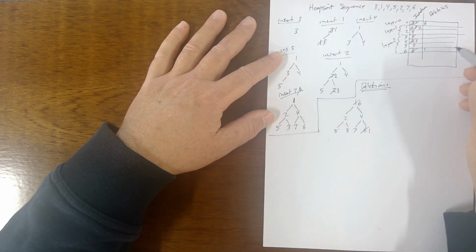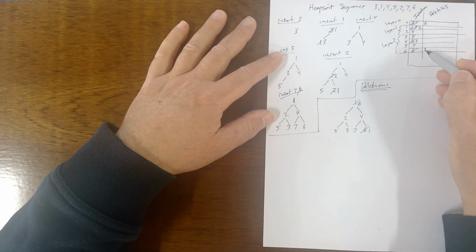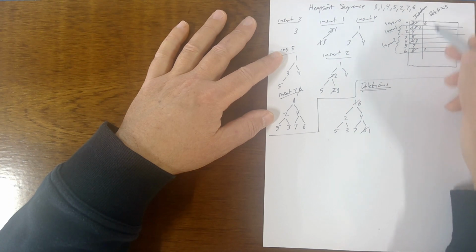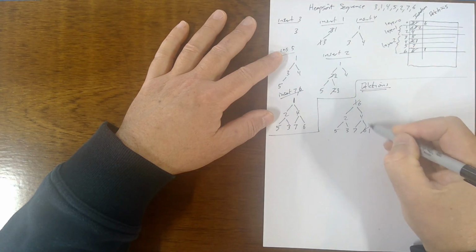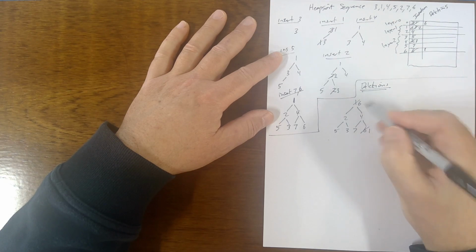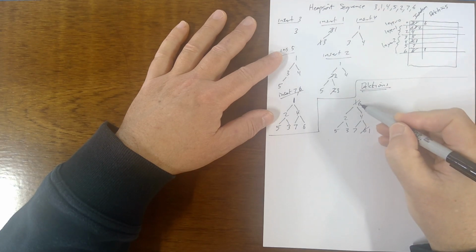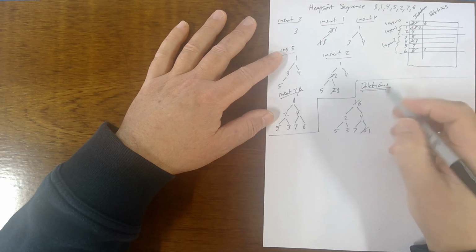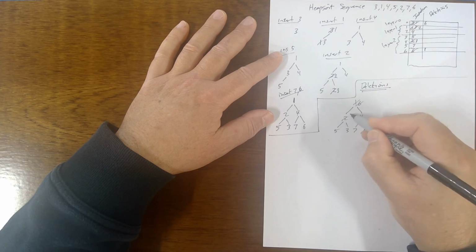So the 1 is now outside of the tree. It's not part of the tree anymore. It's part of the list, which is our answer. So 1 is our list, just 1. And everything else above is the tree. So first thing you do is swap the root with the last item. Then check your semantic property. Is the parent smaller than both its children? It's not. So I got to swap with the smallest child.